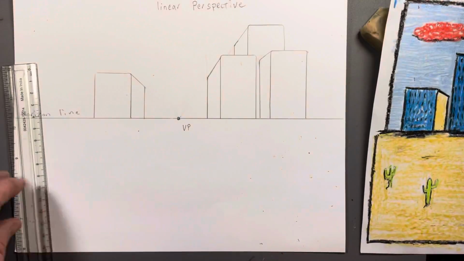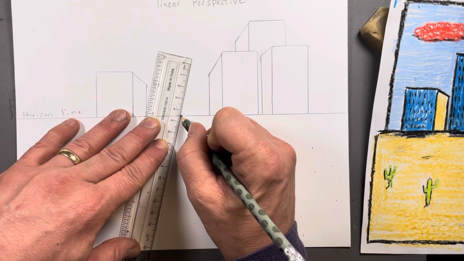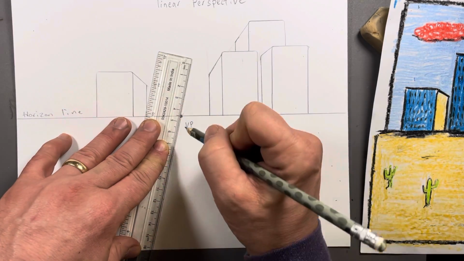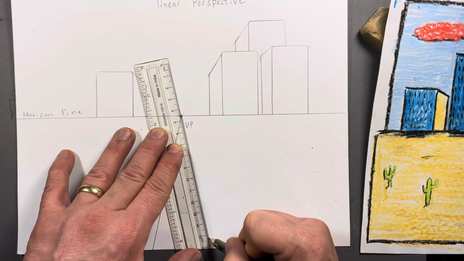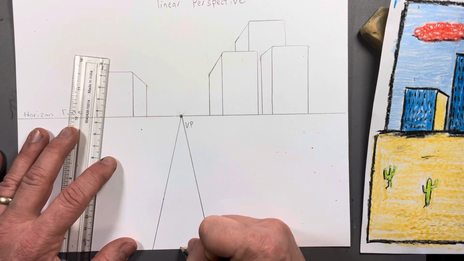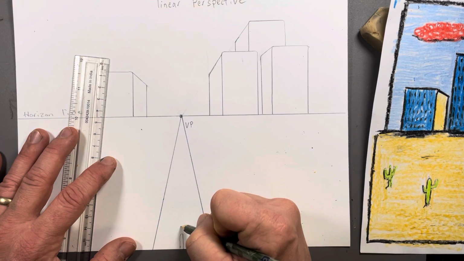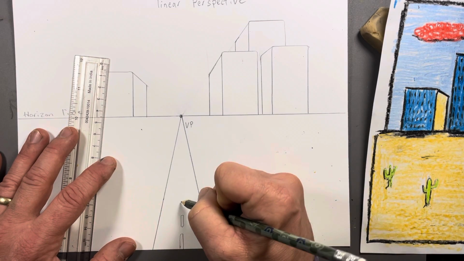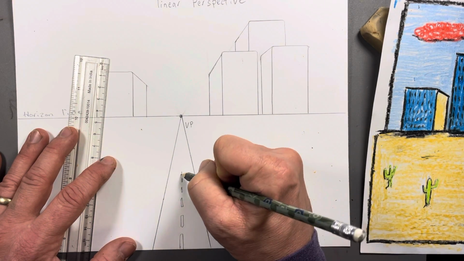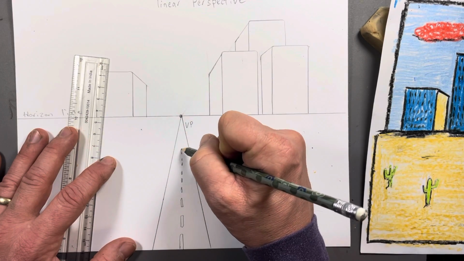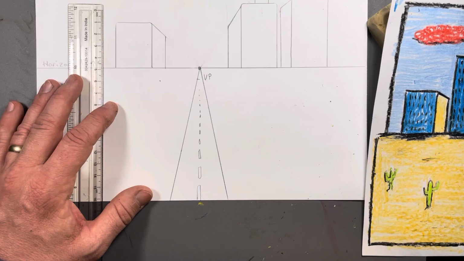So the road that I drew is also going to start at the vanishing point and come out. Technically roads are like black, right? Or maybe gray, but it's okay to draw your lines in the middle of the road like that. And they'll get smaller and smaller as they get closer to the vanishing point. That's what we're looking for.